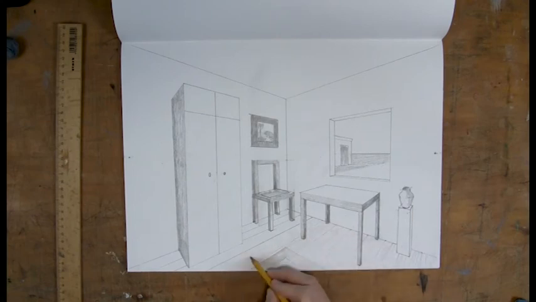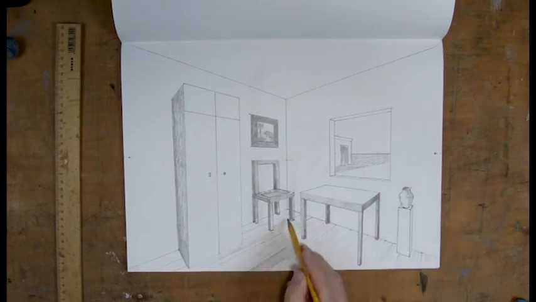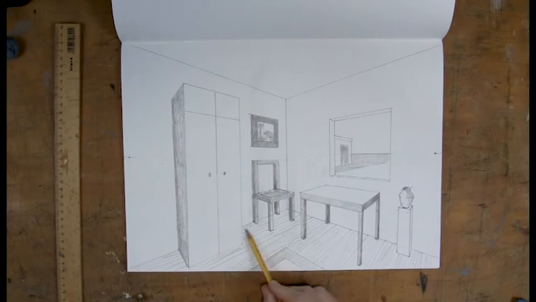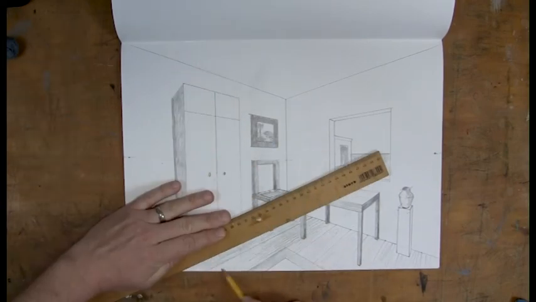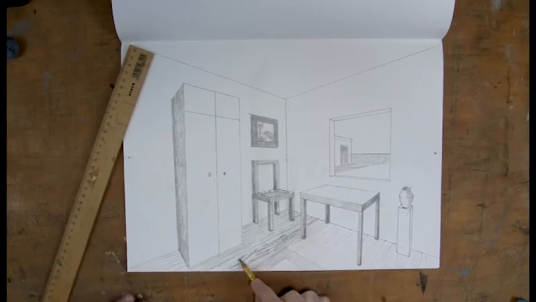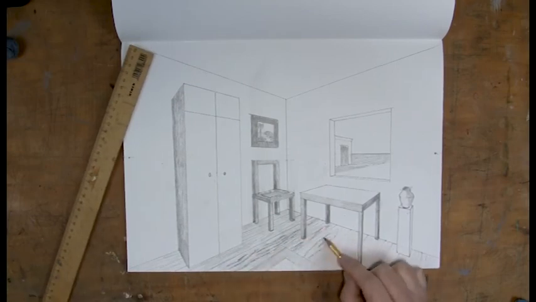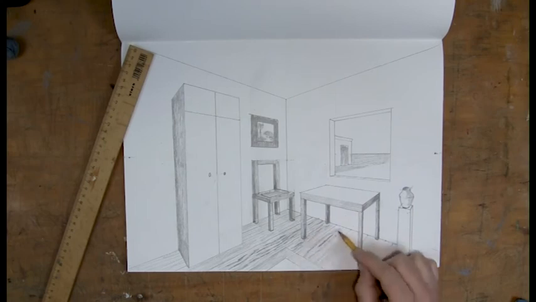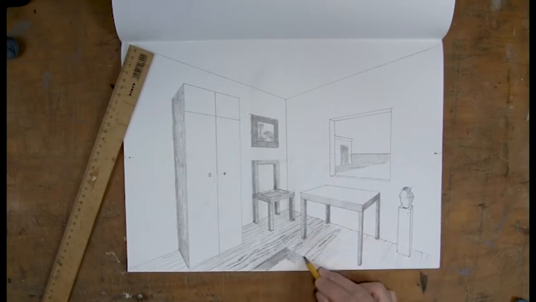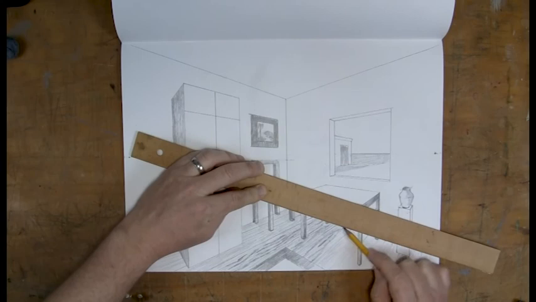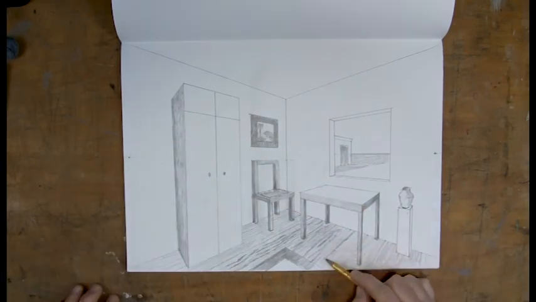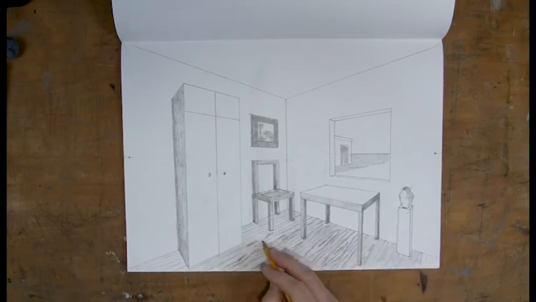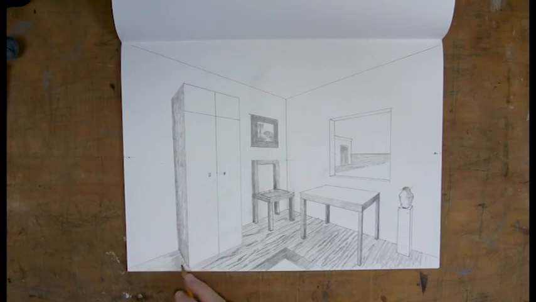Now, on the floor I want to have a wood grain. I'm not going to use the vanishing point per se, but I am going to aim it at the vanishing point. Like you can see, it's just a little bit squiggly. The wood grain is very irregular, but it is aimed, well, kind of aimed at the vanishing point. That way you get a little bit more realistic looking wood grain.